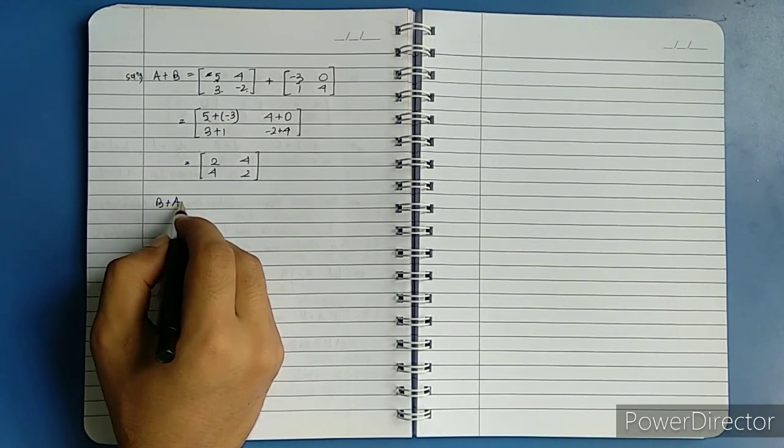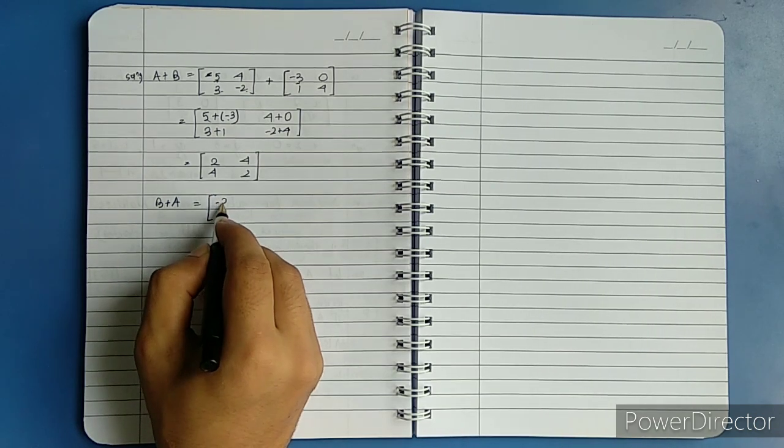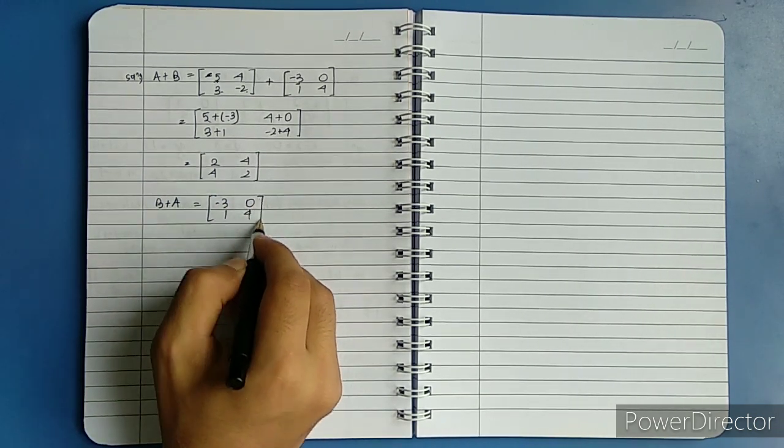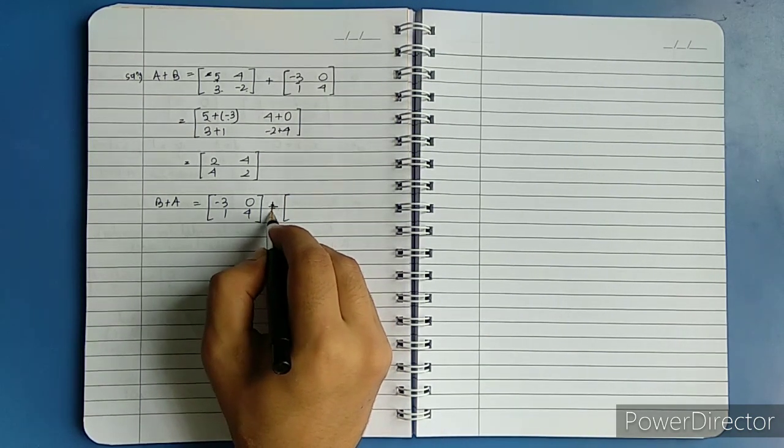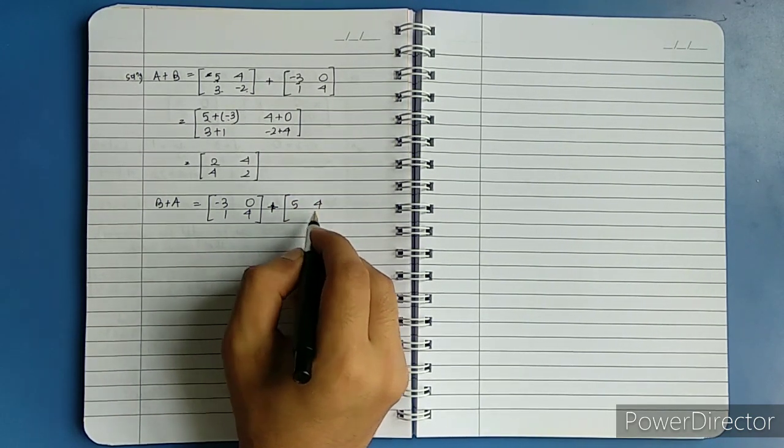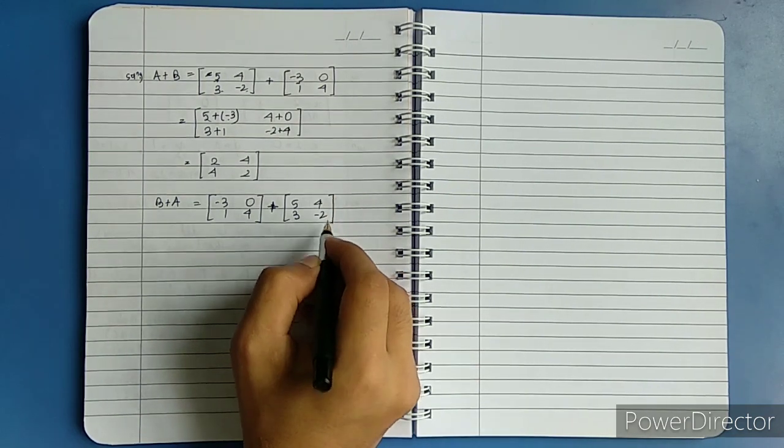And B plus A will be equal to minus 3, 0, 1, 4, plus 5, 4, 3, minus 2.